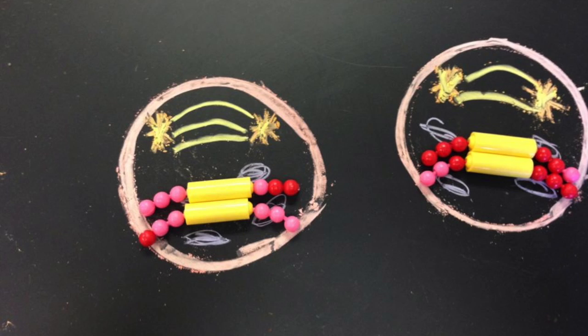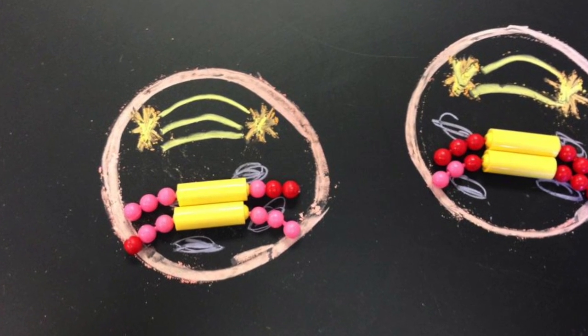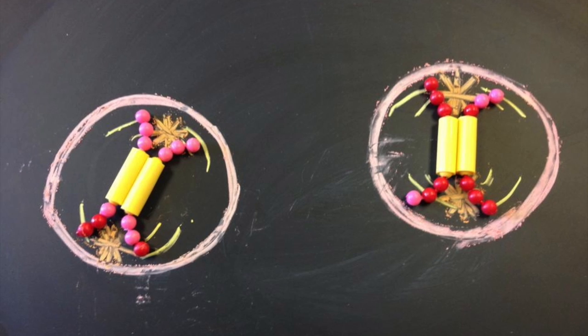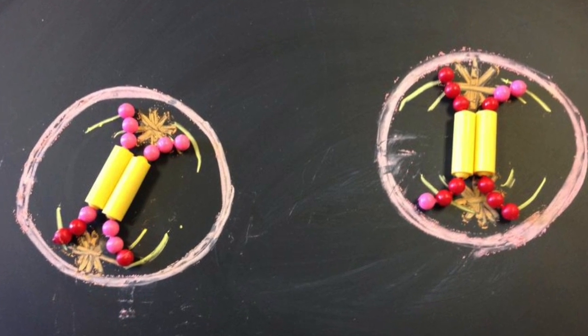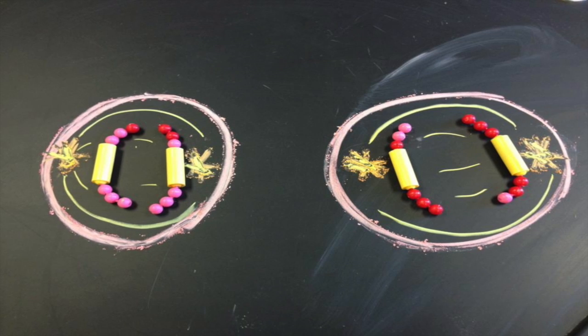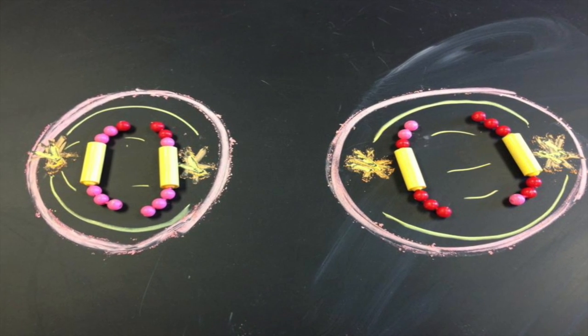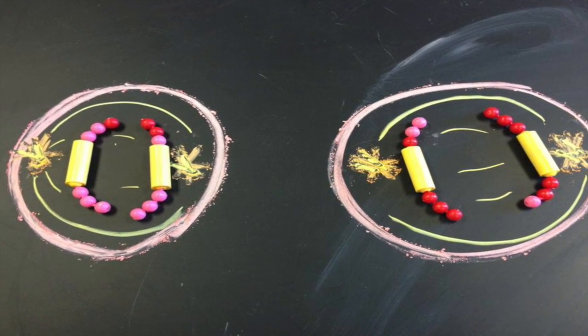Next we have prophase 2, where a spindle apparatus forms and chromosomes move toward the metaphase 2 plates. In metaphase 2, the chromosomes are positioned on the metaphase plate. The kinetochores are attached to microtubules extending from the opposite poles. Next we have anaphase 2, where the kinetochores holding the sister chromatids together break down and the chromatids separate and move toward opposite poles.